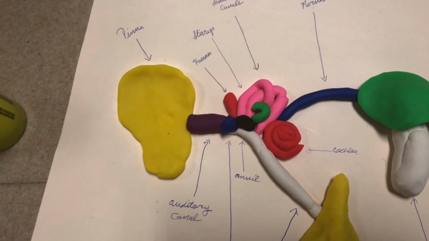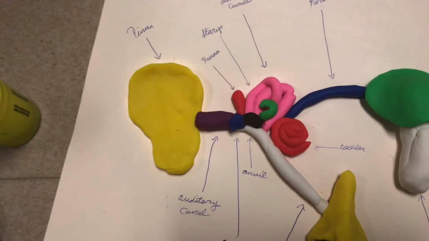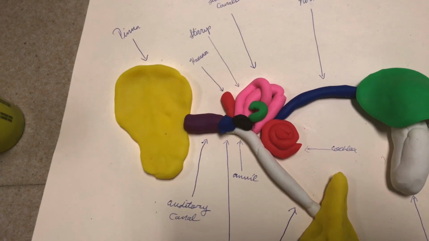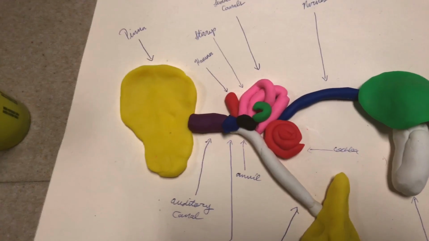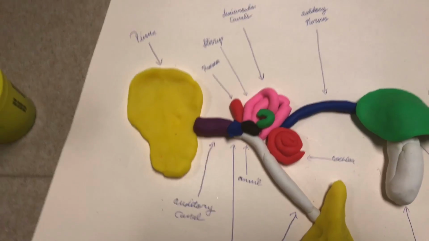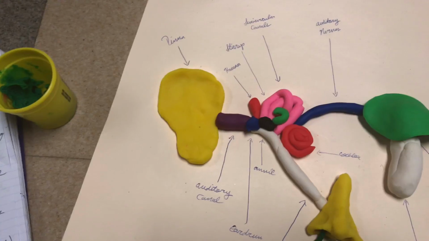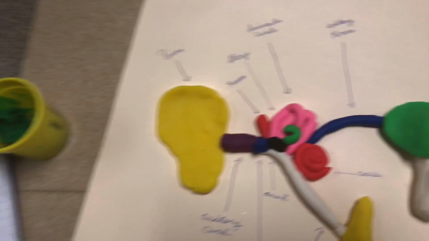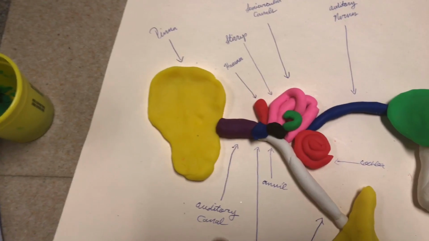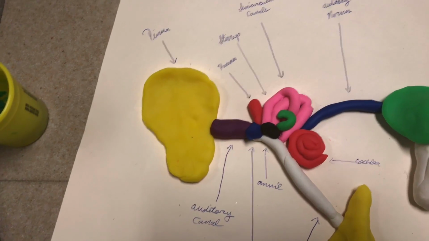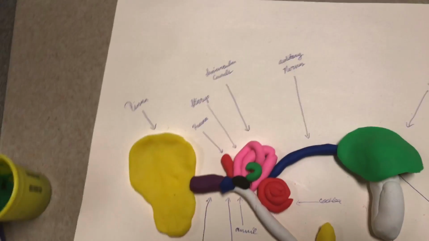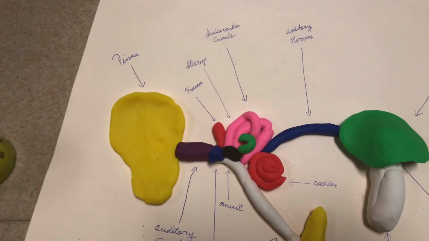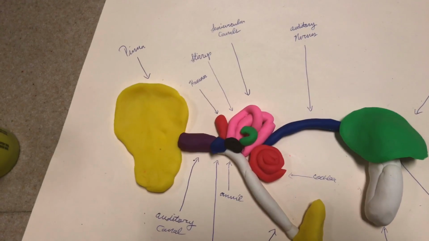The basilar membrane distinguishes pitch, and it is lined with cilia, which I will go over later. The point of the cochlea is to convert the vibrations into neural messages which go to your brain.